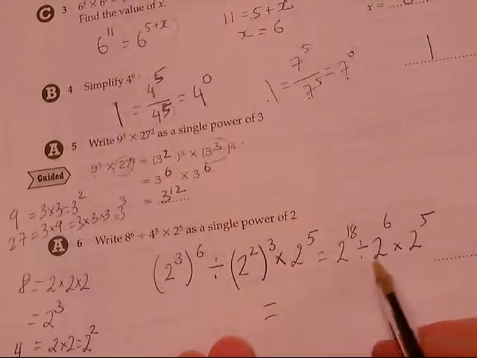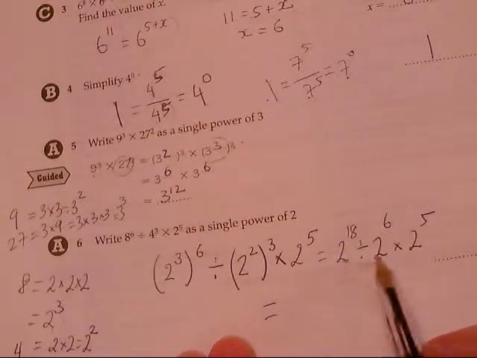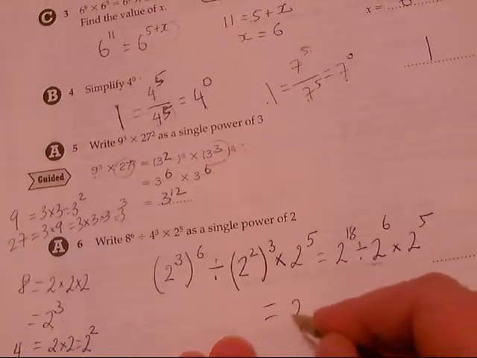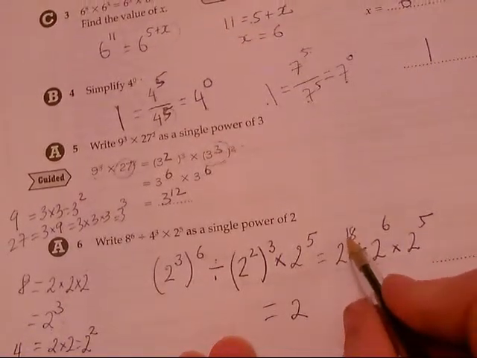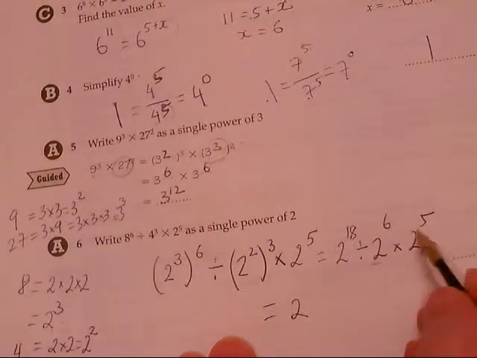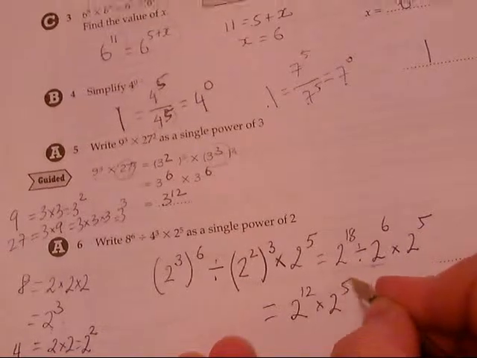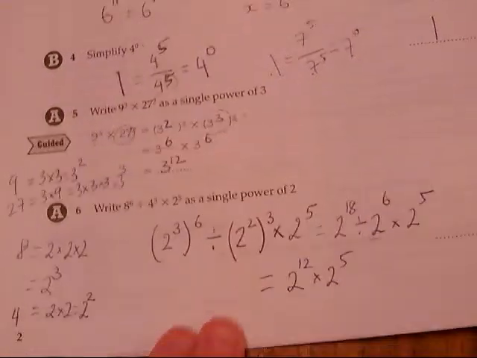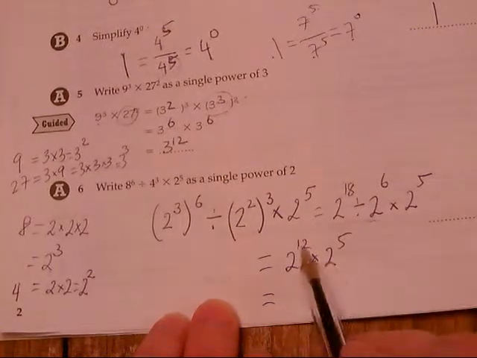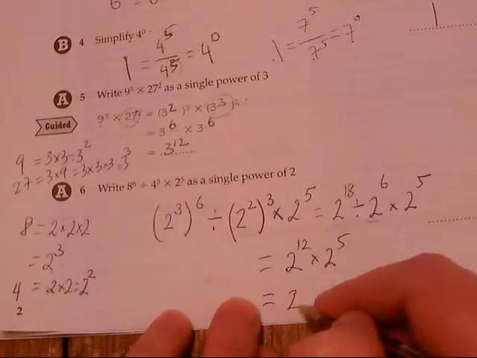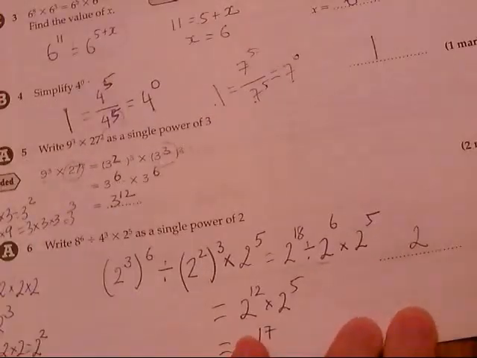What do we do when we divide indices? We subtract. When we divide powers, we subtract the indices. So we subtract 6 from 18. We are getting 12, right? And then we'll get 2 to the power of 12 times 2 to the power of 5. Done. So what do we do now? We add the indices, right? We add 12 and 5, which is 17. So that is 2 to the power of 17.